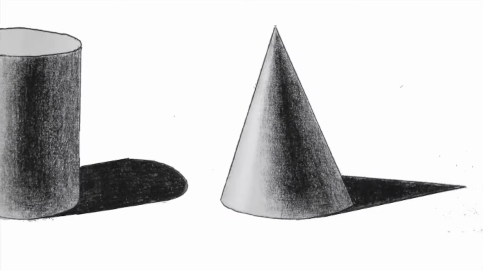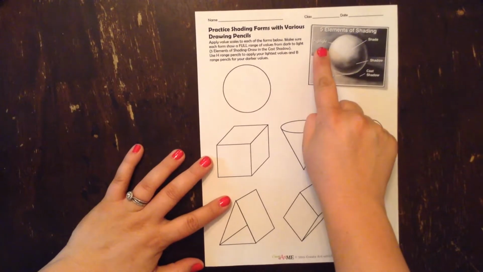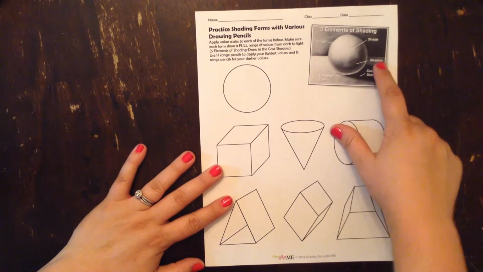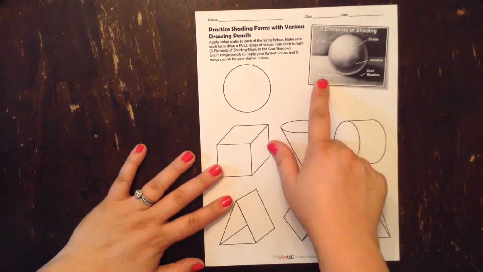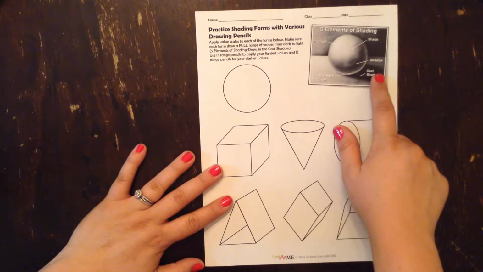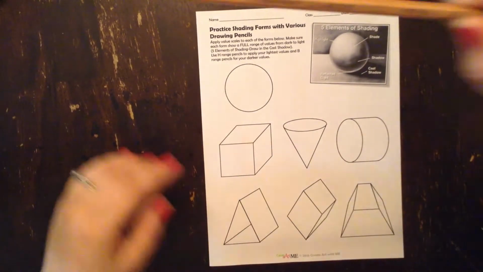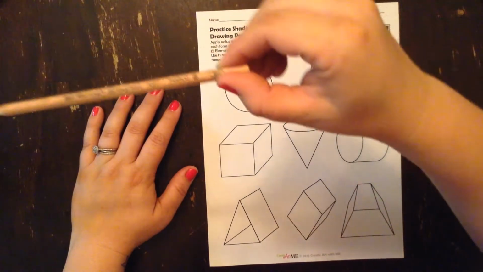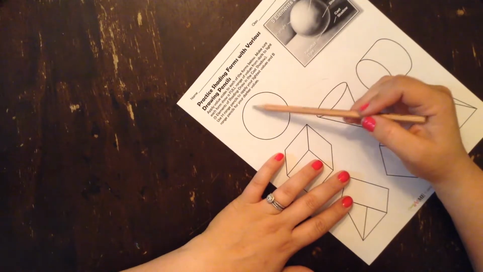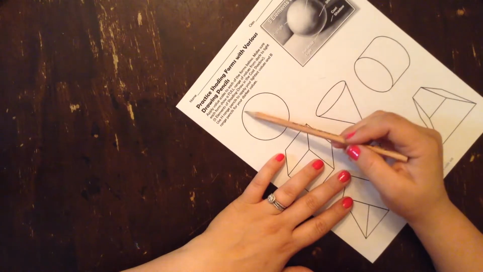Remember, your highlights go where the light is hitting first. Up in the upper right hand corner, it gives you a little diagram and it talks about where the highlight is, shade, shadow, the reflective light, and the cast shadow. So always remember that the surface below your object is going to reflect back on that object. Right before you get to the cast shadow, in between the shadow and the cast shadow, you should have a small area that is considered your reflected light area.